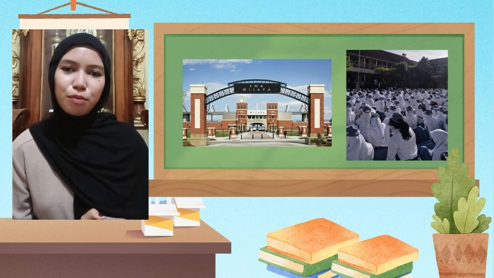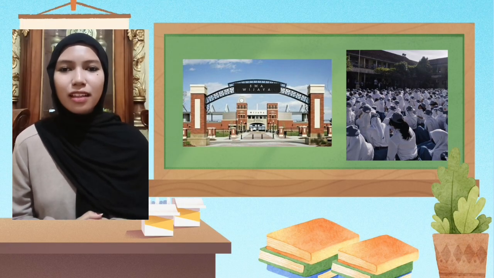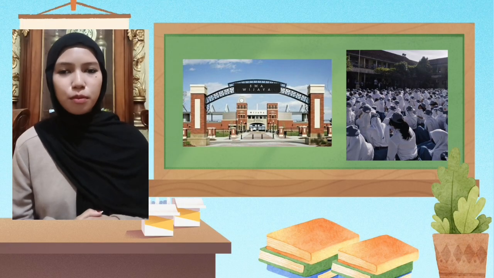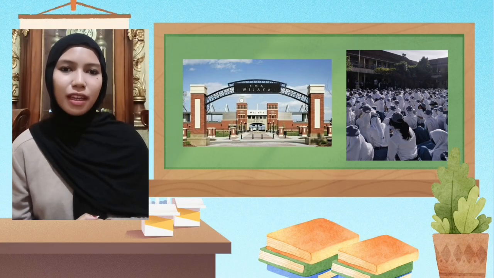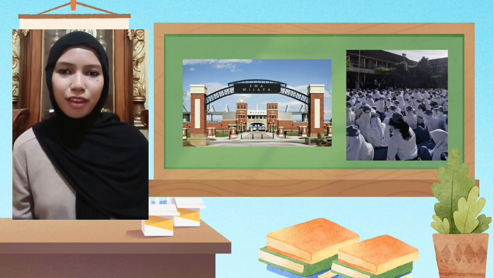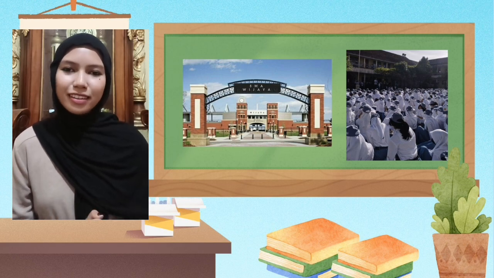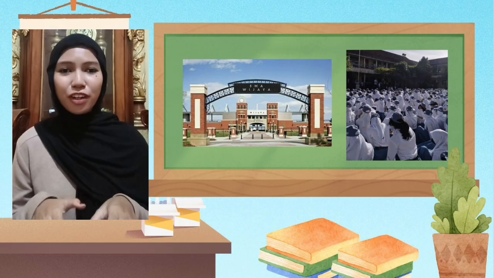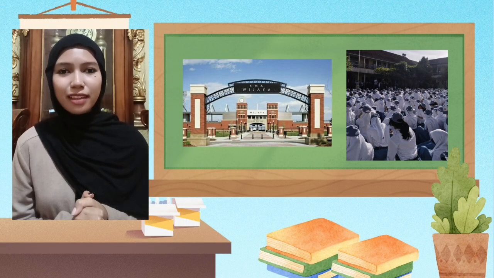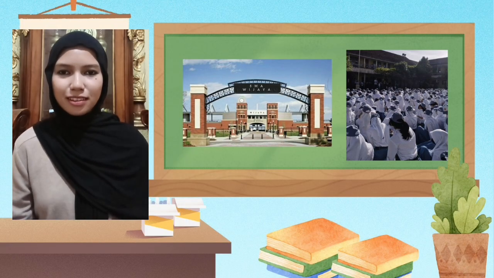Okay? So, before reading the text, let's learn some important vocabulary. Please repeat after me. Arrive, nervous, excited, friendly, orientation, introduce, ice breaking, confident. Okay, very good everyone. This word will help you understand the text more easily.